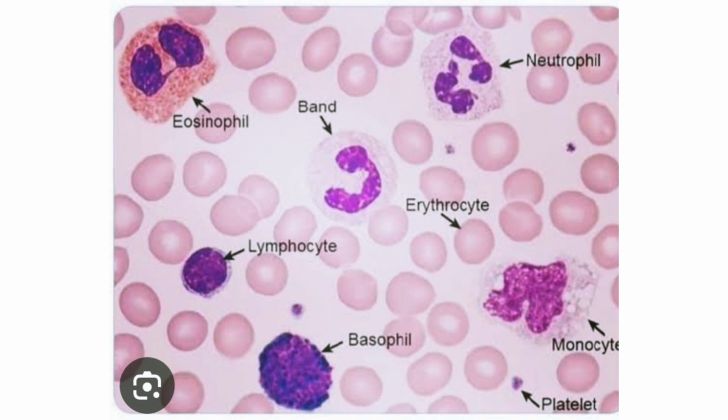Then the last cell is this basophil. These basophils are nucleated, but they have coarse bluish colored granules which obscure the nucleus, and they are rarely seen on a normal peripheral smear. Their count is 0 to 1% only. So that's all about the white cells which we can see on the peripheral smear.